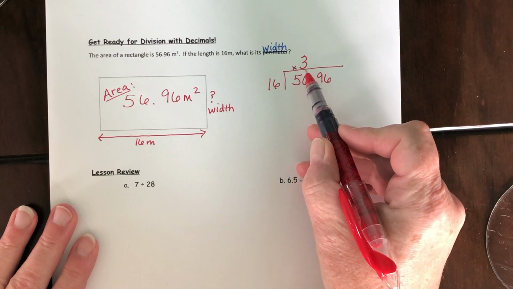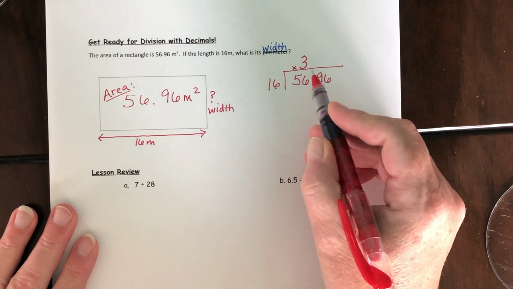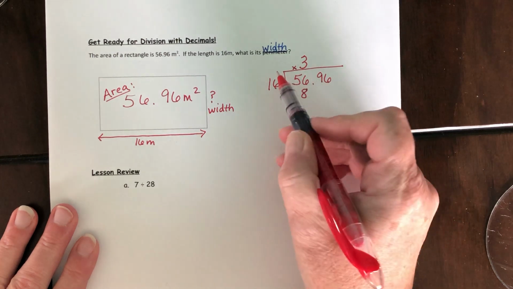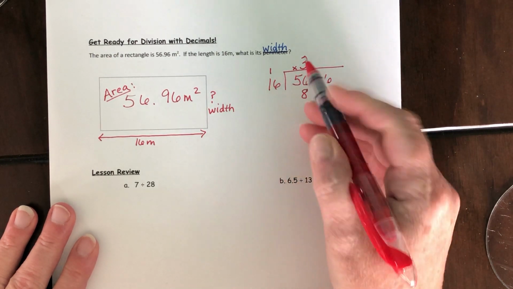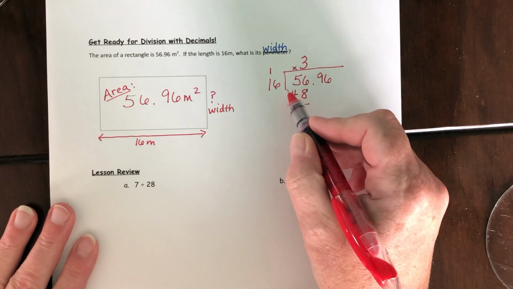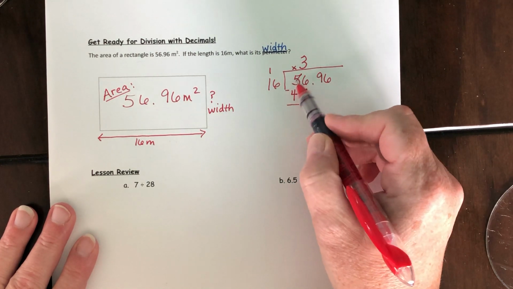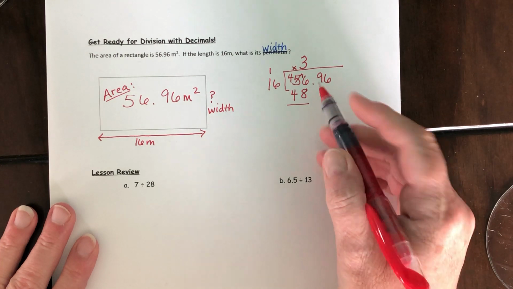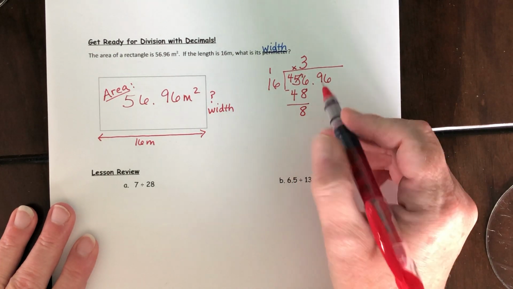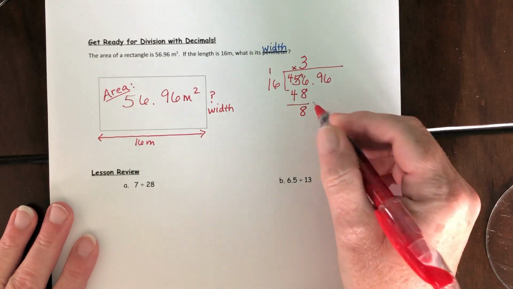I'm going to multiply 3 times 6 first. 3 times 6 is 18 with a 1 carryover, and then 3 times 1 is 3 plus my carryover is 4. When you subtract that, we've got a little bit of borrowing to do. So 16 minus 8 leaves 8, and 4 minus 4 leaves nothing.